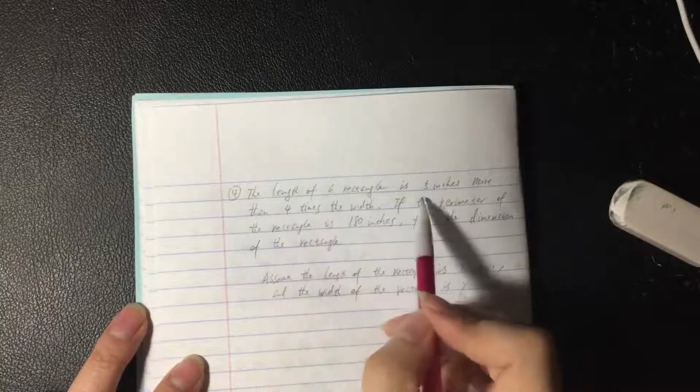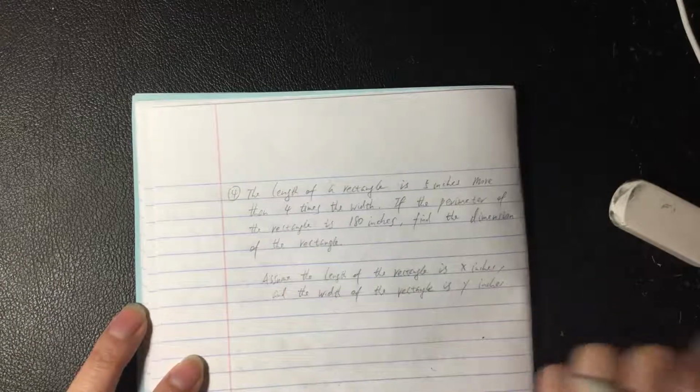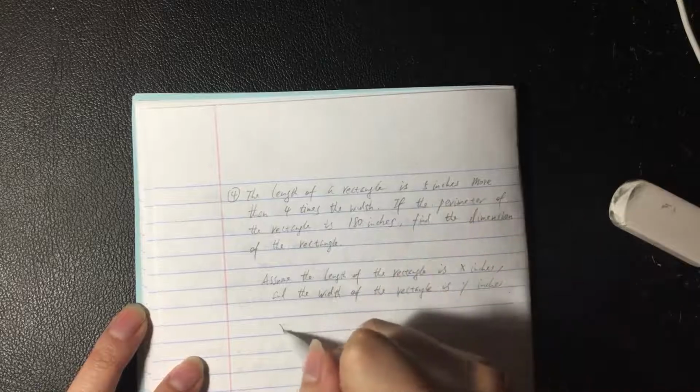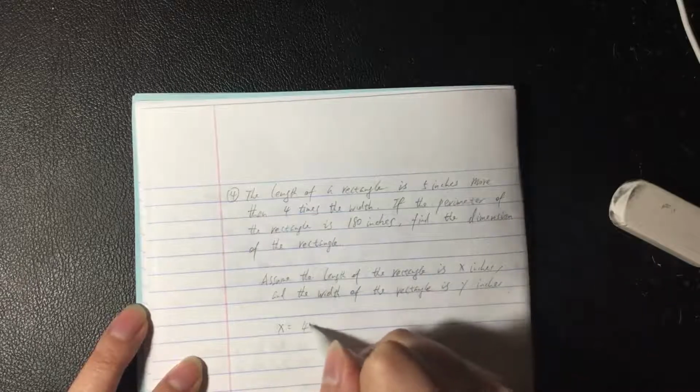Then we know that the length of the rectangle is 5 inches more than 4 times its width. The width is y, so 4 times the width is 4y.